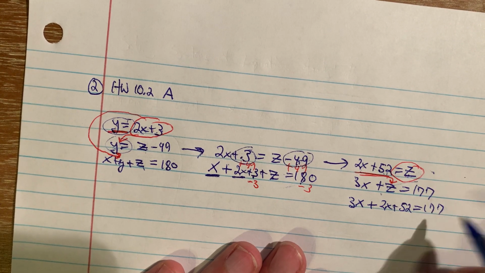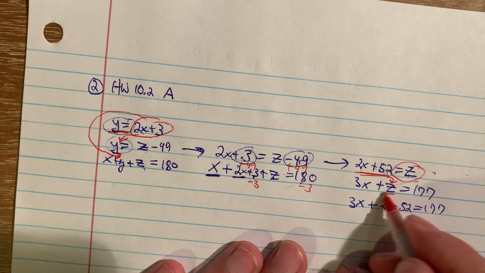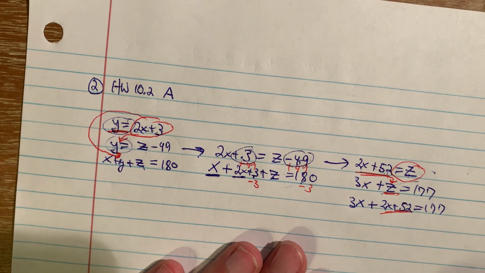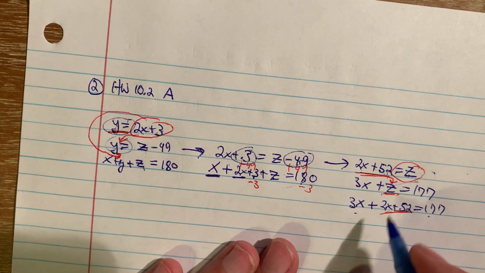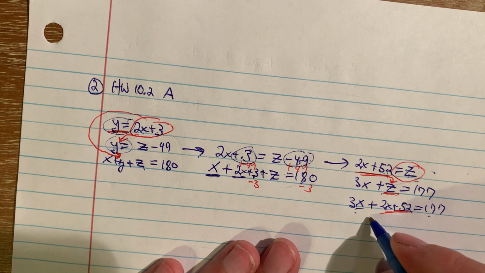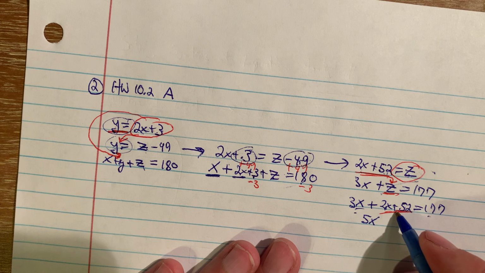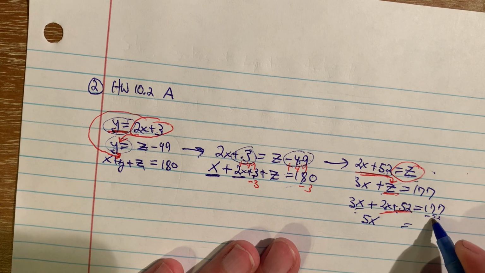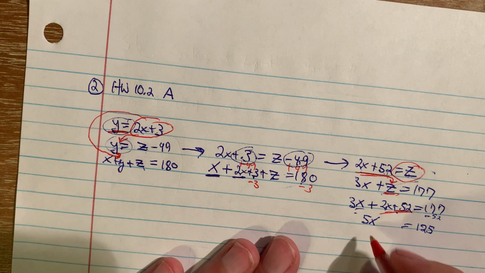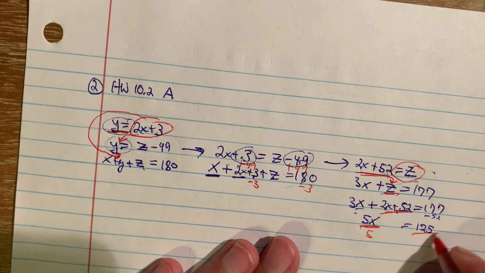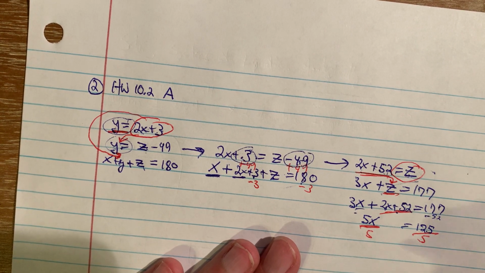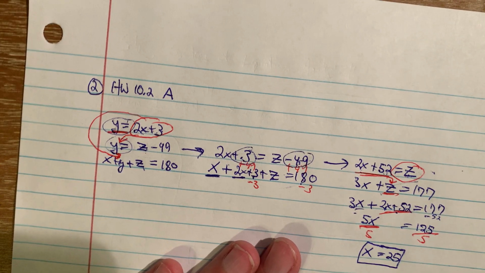equals 177. So the z became 2x plus 52, and now it's just one variable with one equation, just x's. I'm going to combine these. 2x plus 3x's is 5x's. I want to move the 52 to the other side by subtracting 52. And this is 125. And the last thing I can do is divide by 5. So I have figured out what one of the variables is. X is 25. That's part of the solution.